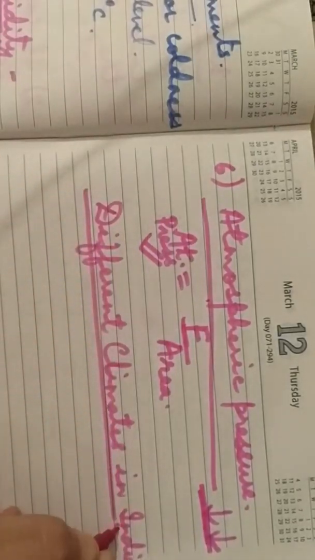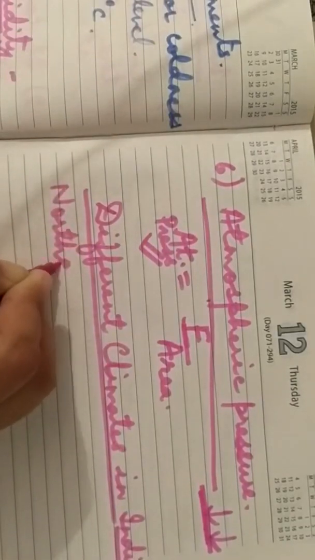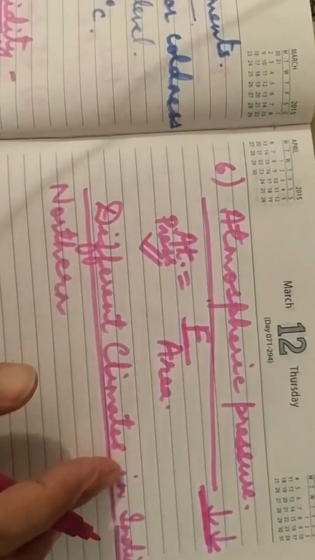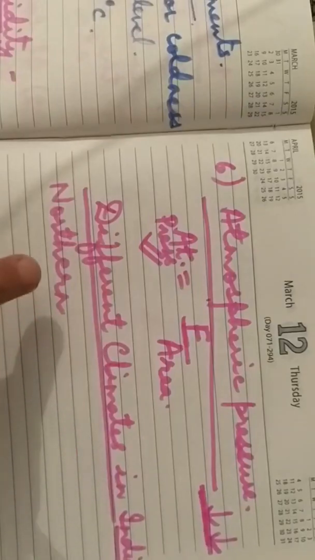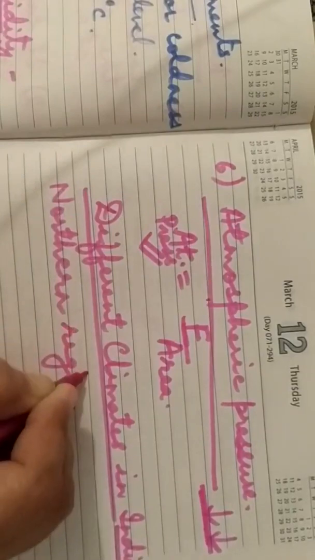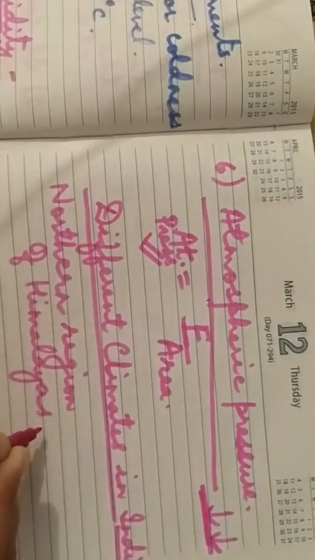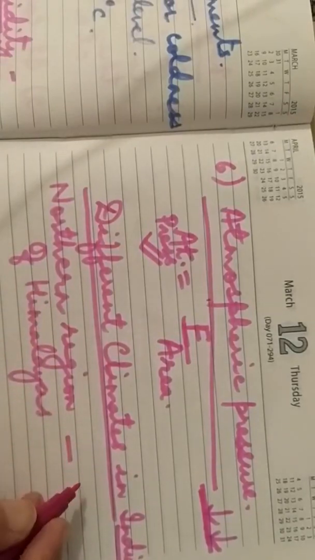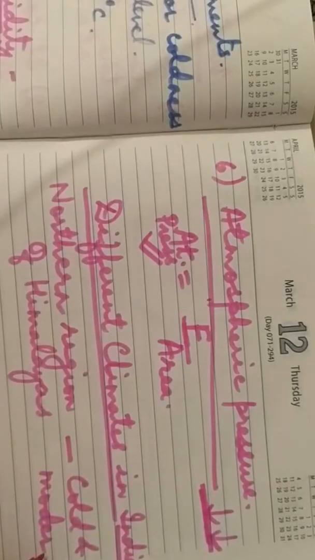What are the different climates in India? In the northern region of Himalayas, the climate is cold and moderately wet. That means not very high nor low, it is moderately wet.